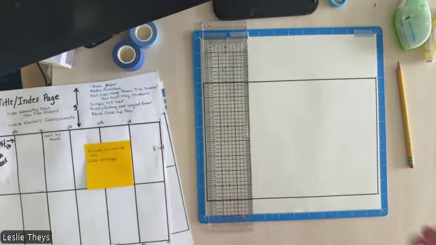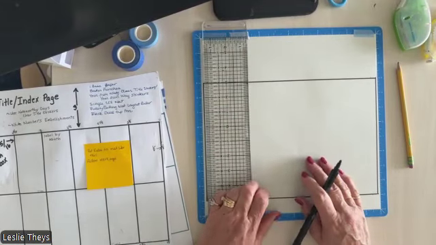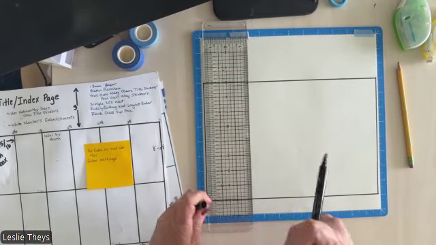I love that every time I get to do this, it's so much fun because I've got all these made and all I have to do is then put them in my book. Woo!